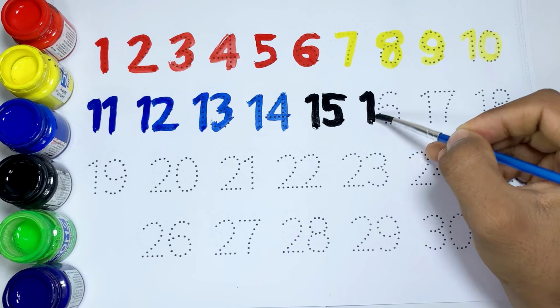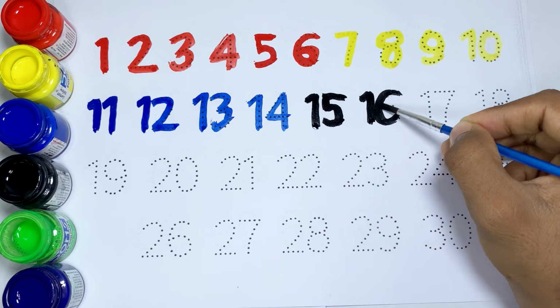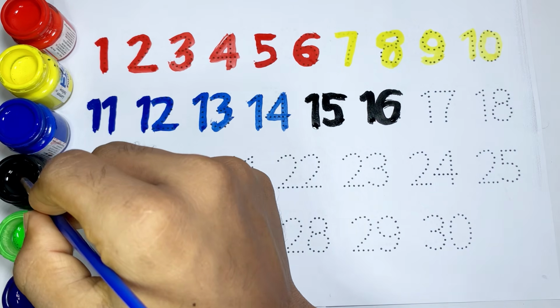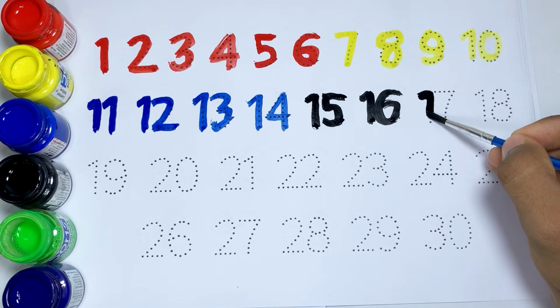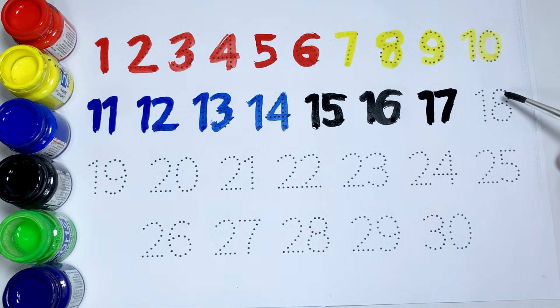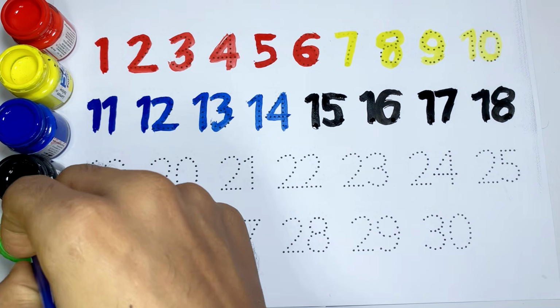15, 16, 17, 18. Kids, now you draw 19. The numbers of 19 and use green color.